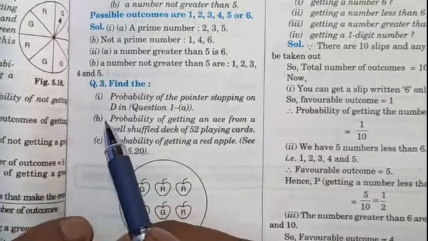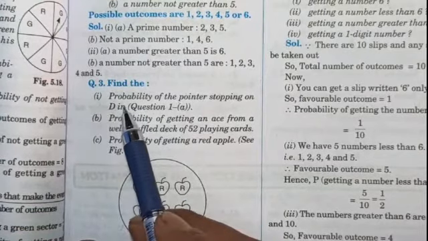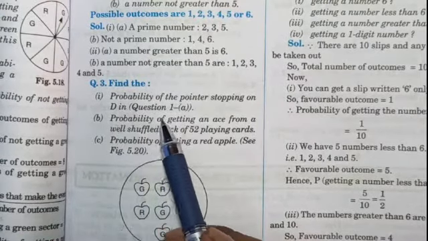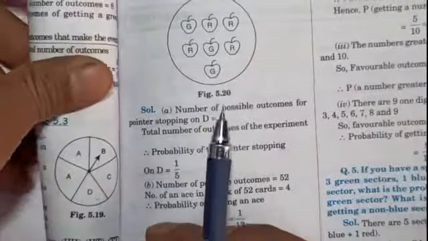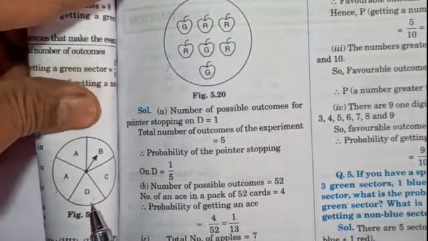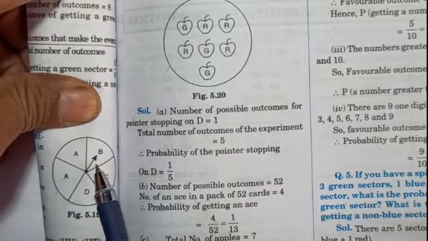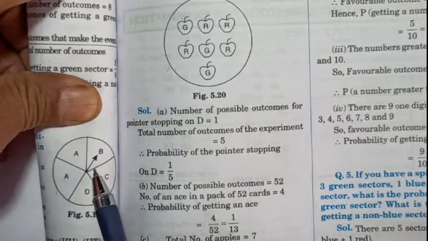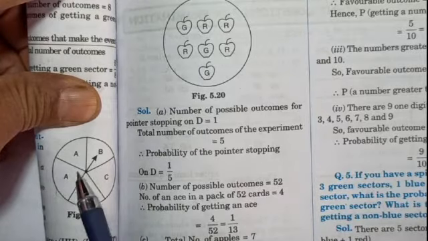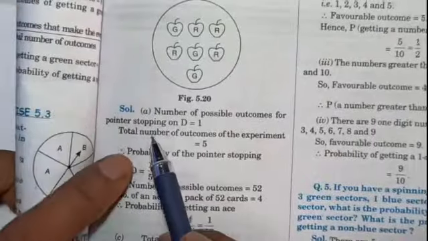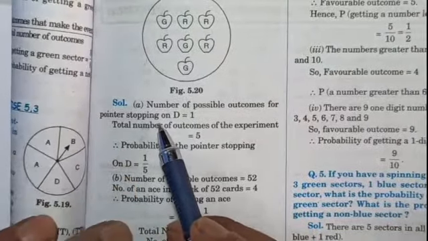Now let's try to solve Roman 1, the probability of the pointer stopping on D in question number 1A. This is the diagram of question number 1A. Here is one pointer, and we are going to find the probability of this pointer stopping at D. In A, B, C, D, there is only one D. So now here is the solution.